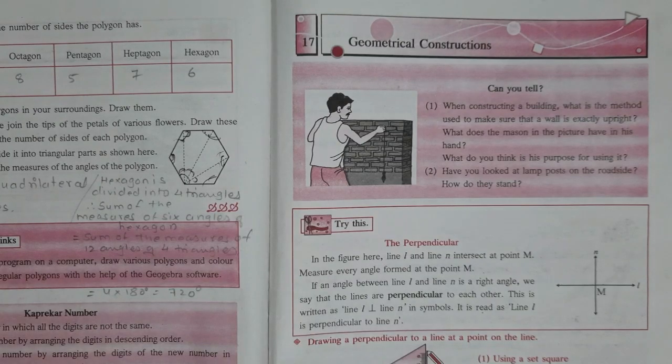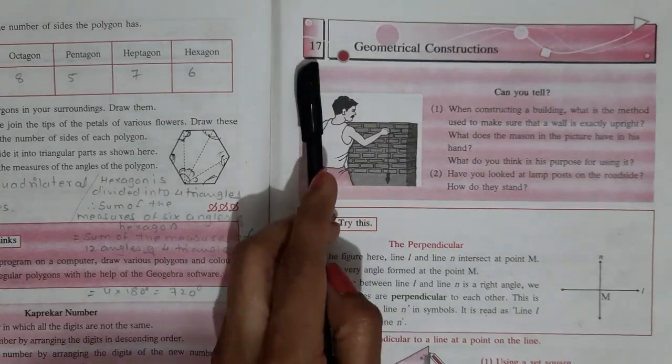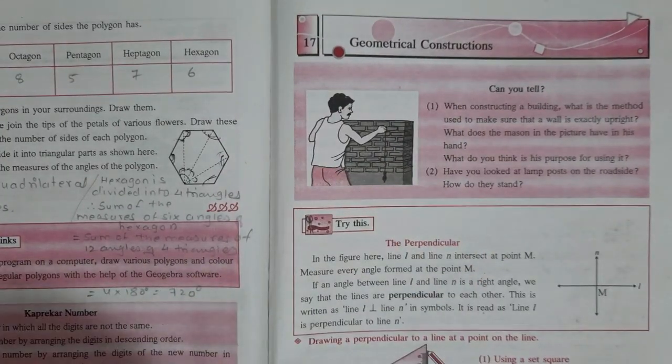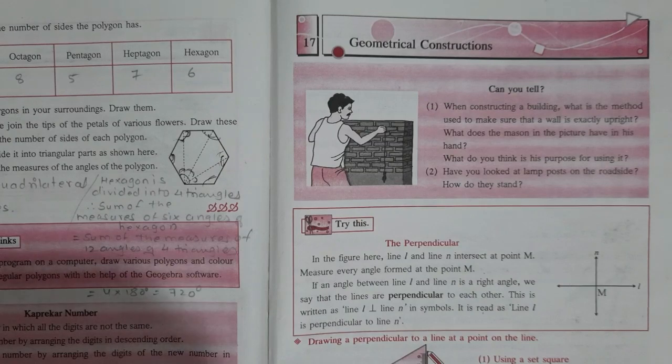So today we are going to start our new lesson number 17, Geometrical Constructions. Till now we have learned the construction of angles, then angle bisector. But in this lesson we are going to see how to construct perpendicular lines. Now what is a perpendicular?